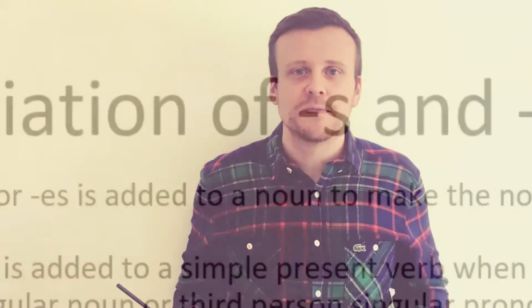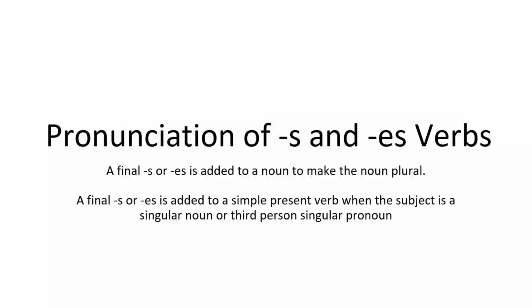Just like in our previous lessons, when we discussed the ED verbs, we also need to discuss pronunciation of S or ES nouns and verbs. So let's have a closer look at those rules. Let's have a closer look at the pronunciation of S and ES verbs.